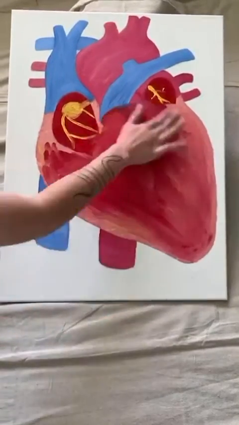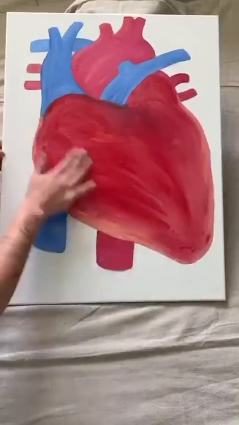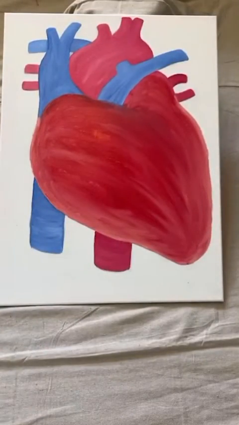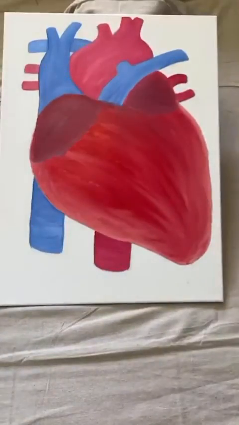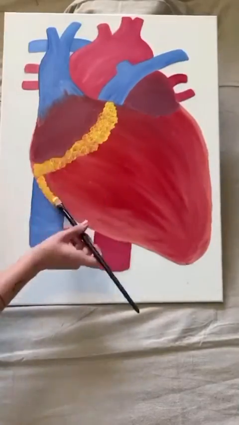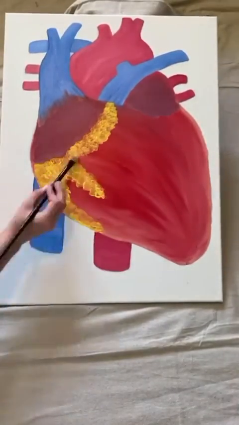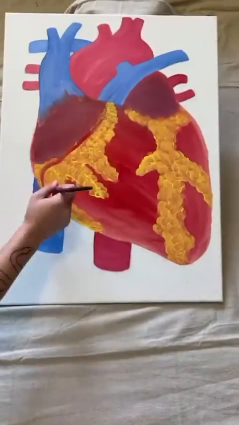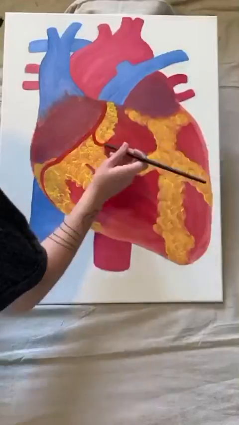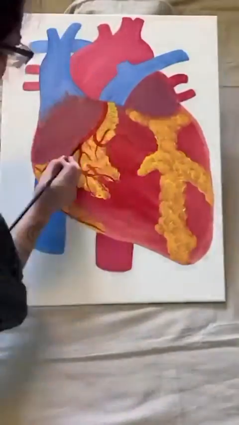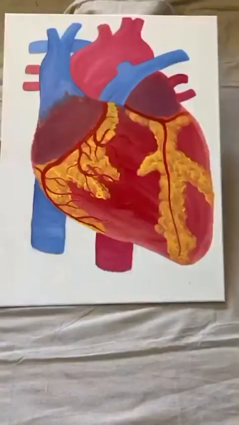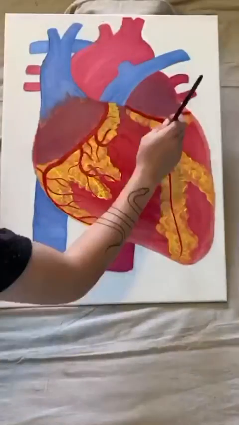Now let's make our way to the outer surface of the heart. And here we are just adding the outer appearance of the atriums. And just a little bit of fatty tissue on the outside of the heart. The heart works to pump blood all throughout the body, but of course it also needs its own blood supply. Oxygenated blood is supplied to the heart through the coronary arteries. Here I am adding the right and left coronary arteries and their subsequent veins.